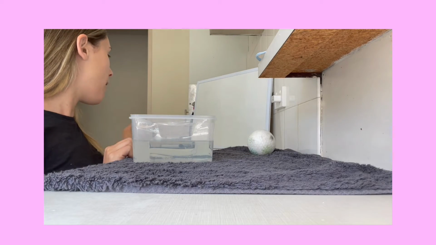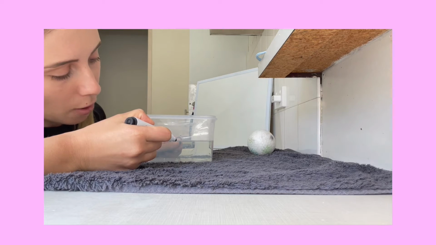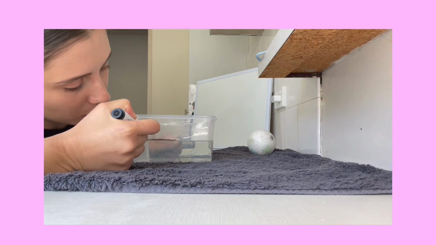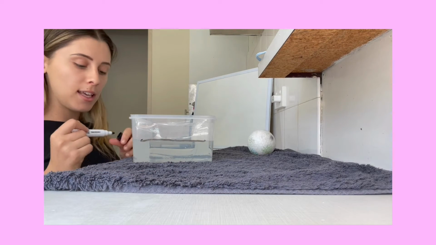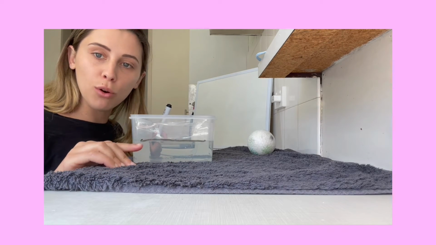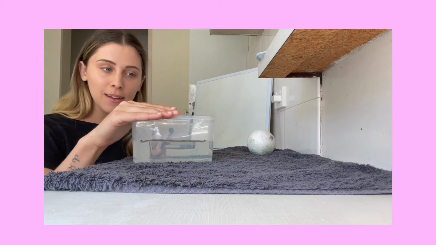I'm going to drop my hockey balls into the water. First I'm going to mark the water level with a marker where I filled it. So I'm going to go all the way along there. So that is how much volume of water is in this container.